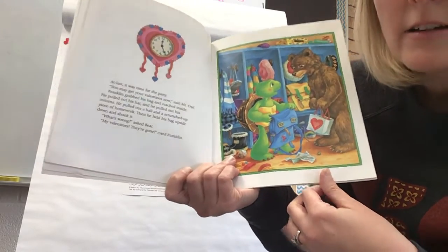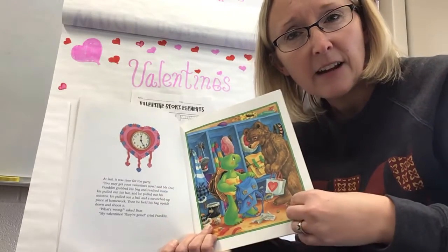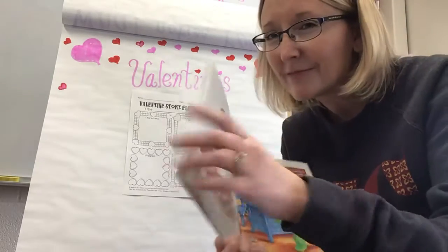Did you see how I accidentally skipped a line there? And as I was reading, it didn't make any sense. I went back and fixed it. Good readers do that.